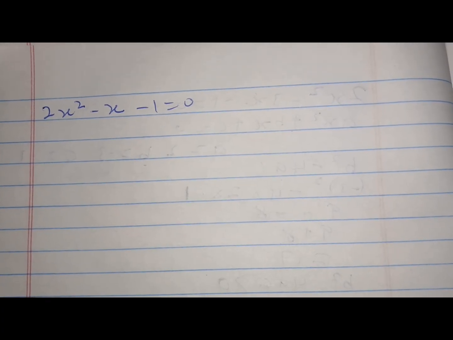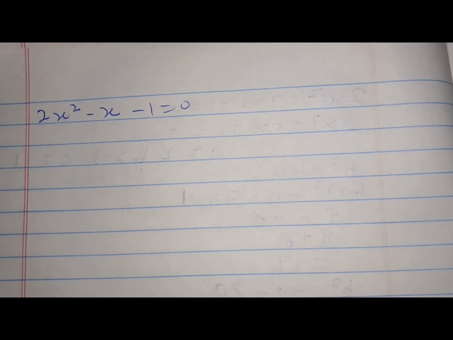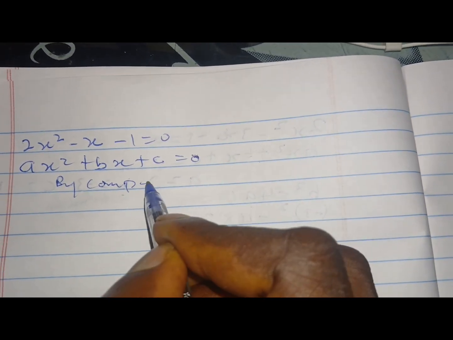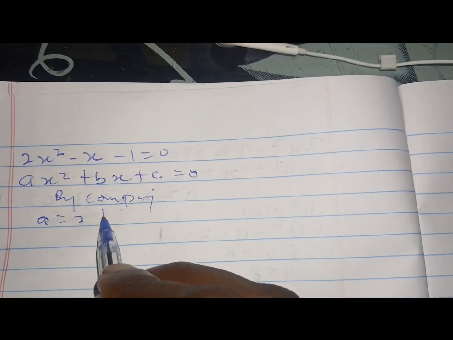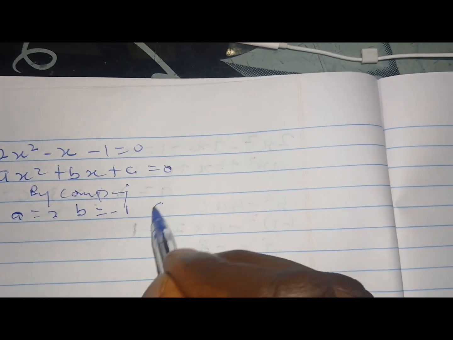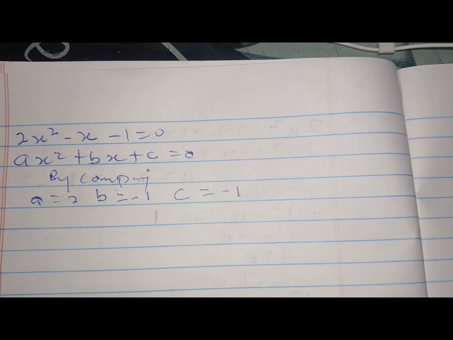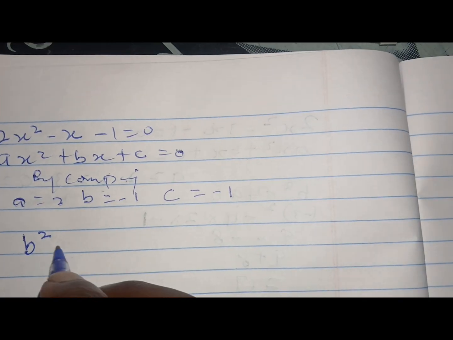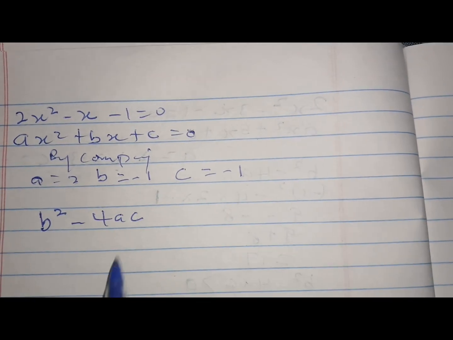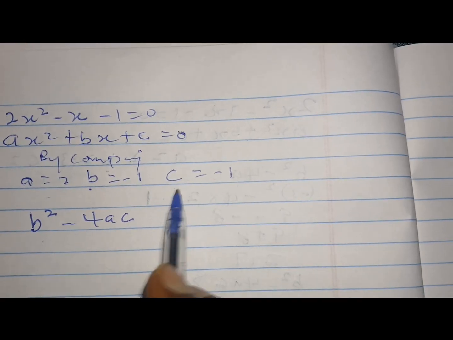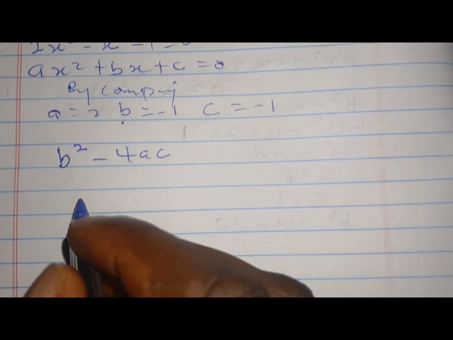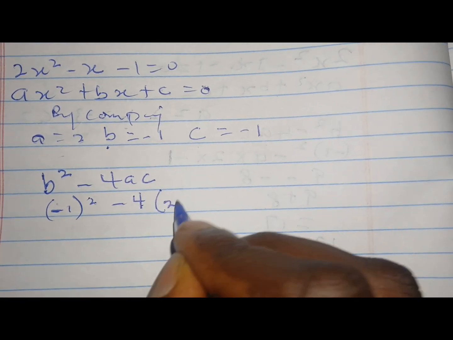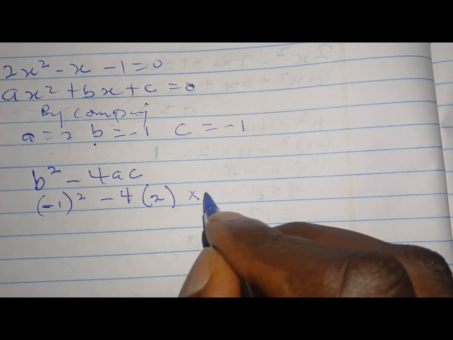For us to find the nature of the roots of this equation, let's first of all compare this equation to the general quadratic equation. By comparing, a is 2, b is minus 1, and c is also minus 1. For us to find the nature of an equation, we use the discriminant, which is b squared minus 4ac. Now, we have the value for b, for a, and for c. Let's just input them. So now we have minus 1 squared minus 4 times 2 times minus 1.